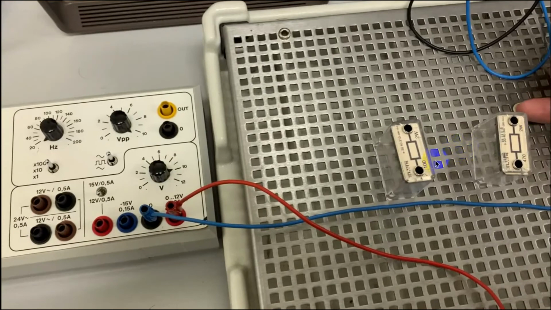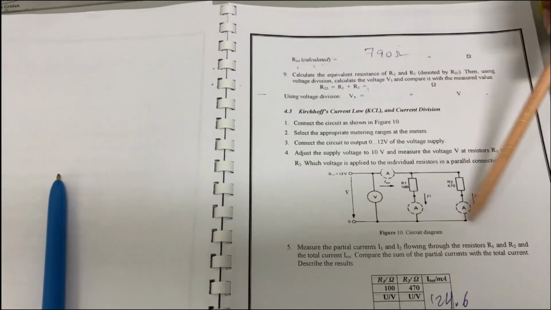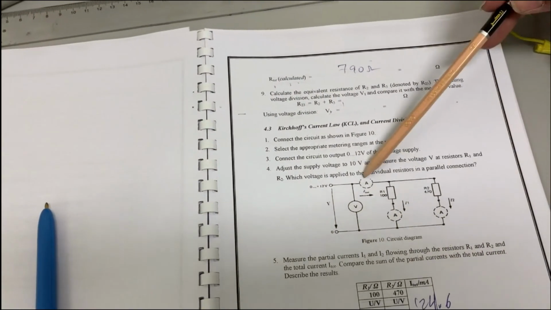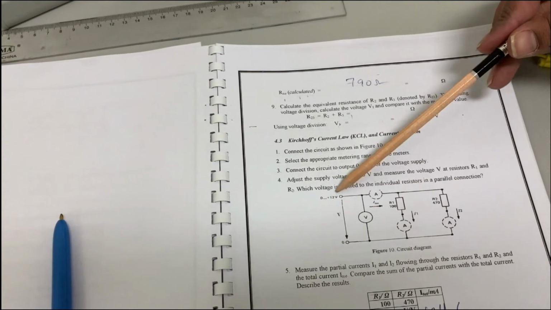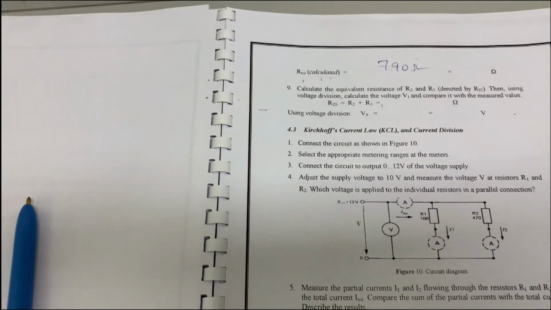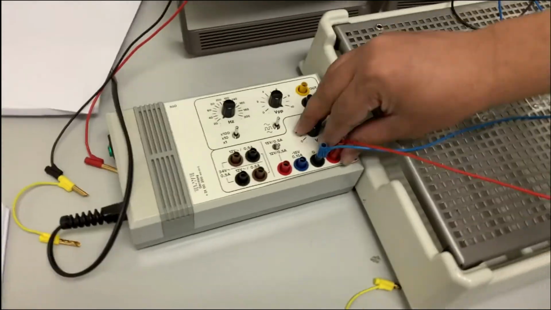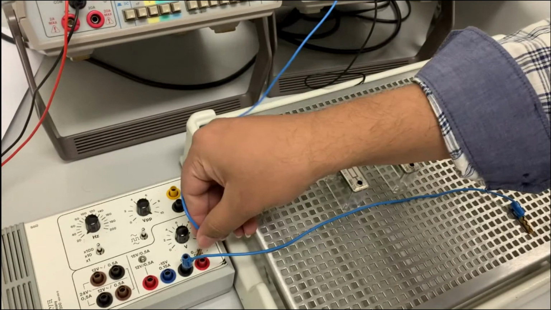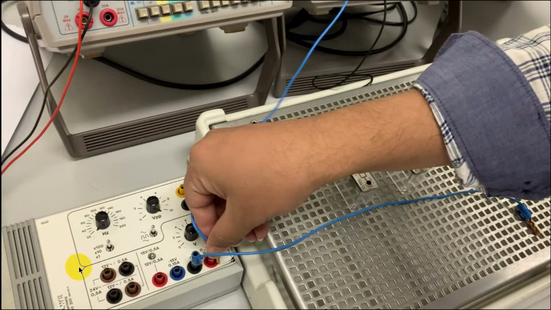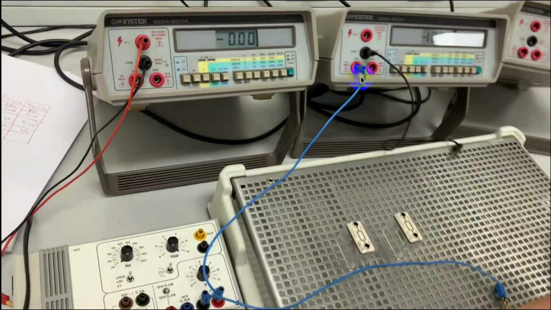Let us make the connection, 100 and 470. Short. The 0 to 12 volt supply is connected to the ammeter. Here we are connecting from this point to the ammeter, and this point to the ammeter here.